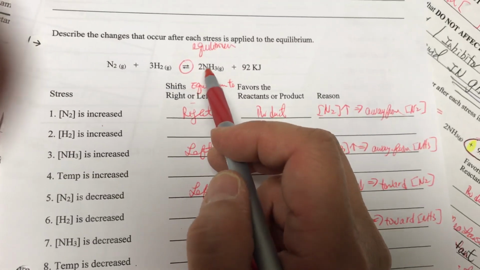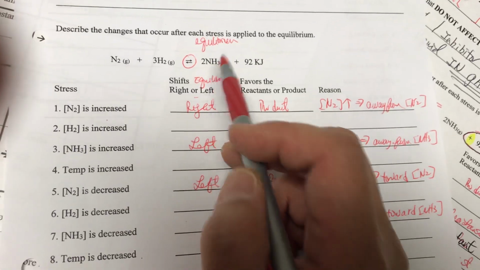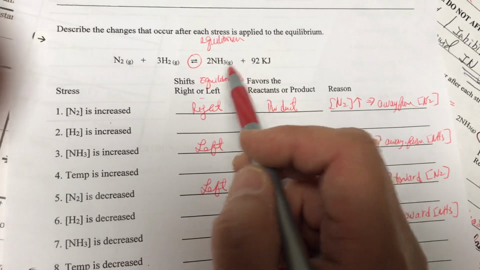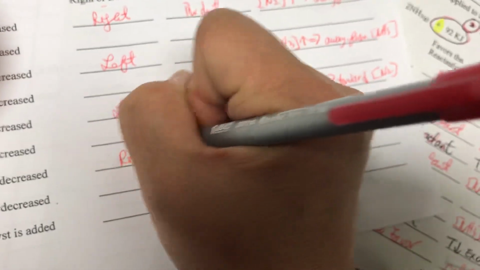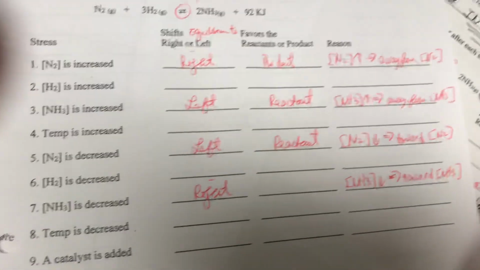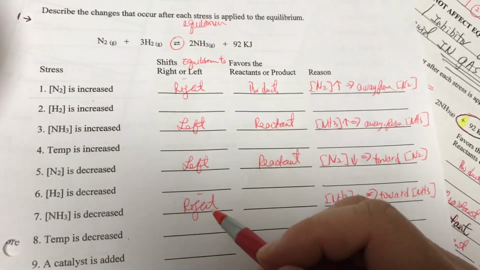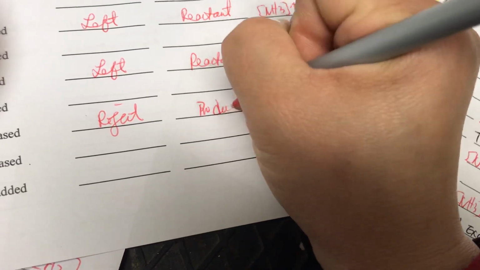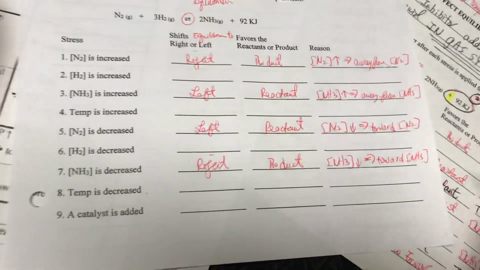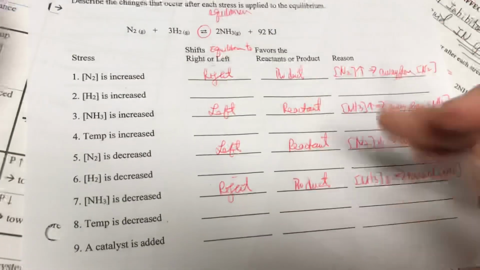So you want to look it up here. I want to stay toward NH3. That means I want to shift my equilibrium to the right because I want to stick toward NH3. That means I will shift myself to the right. Now, because I want to shift my equilibrium to the right, that means I want to favor my product. Now, I think you can do the rest.